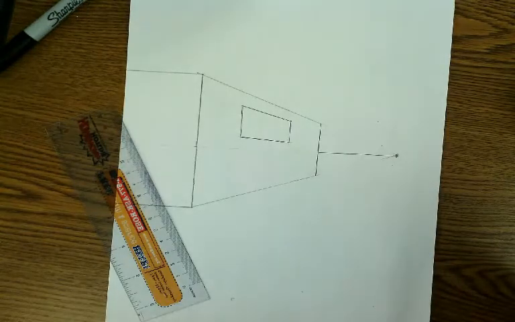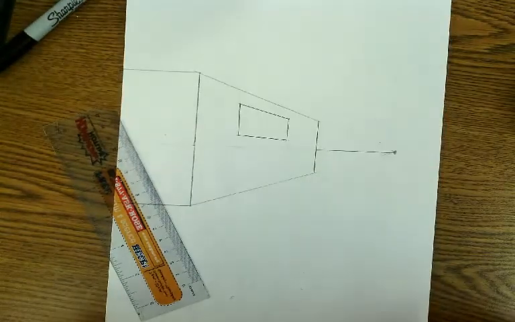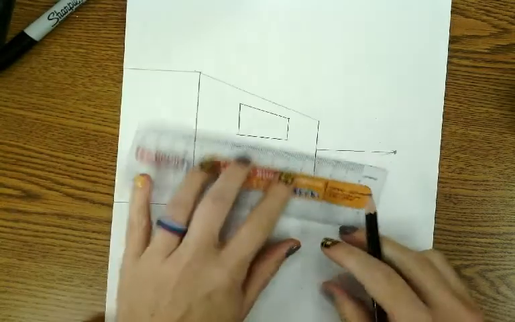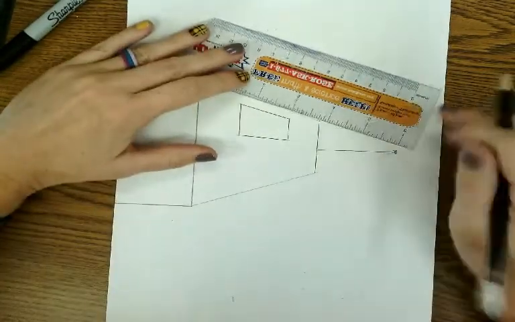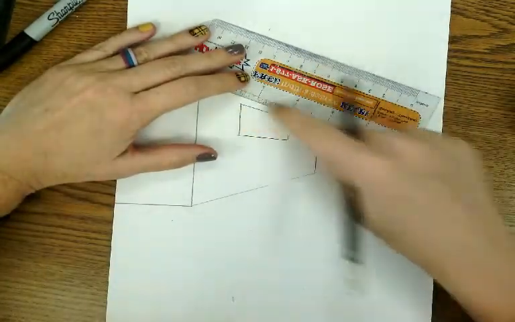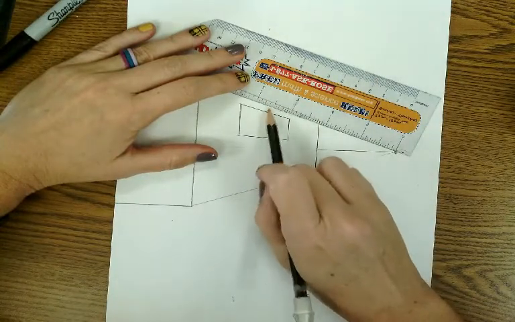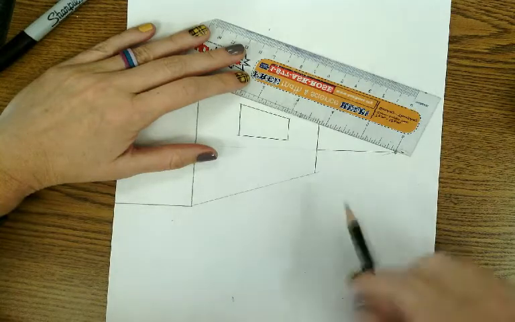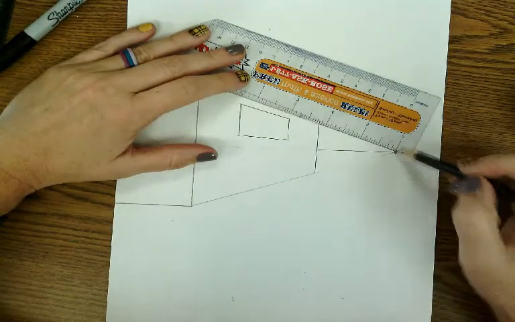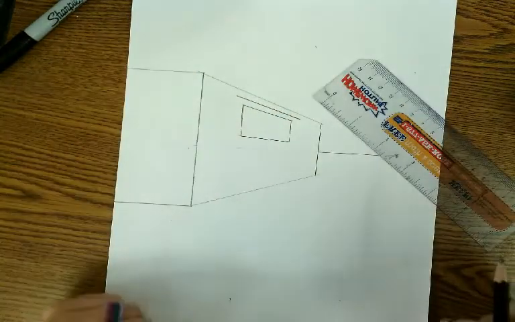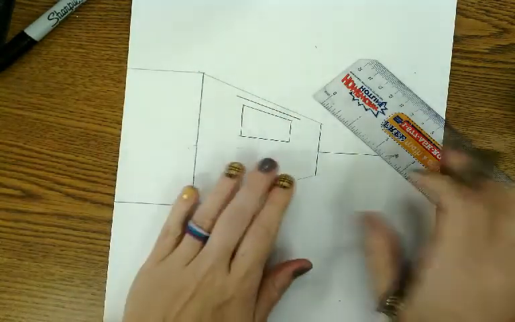So if you look at a building, every window has a frame around it because the frame is what holds the window to the wall. So I'm going to put a frame around my window. I'm going to use the bottom edge of my ruler so I can see the window and the distance between the window and the frame. My ruler has to be on my vanishing point, and I'm going to draw a diagonal converging line. That's the top of my window frame.